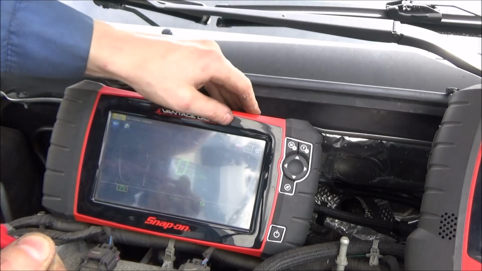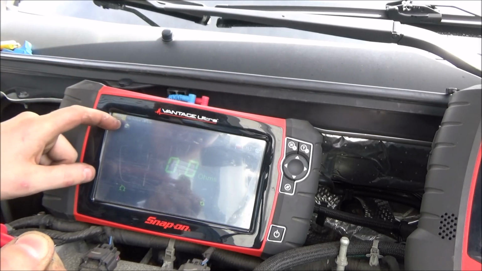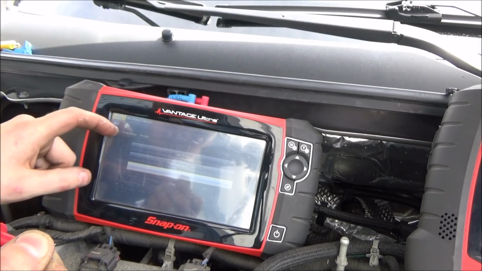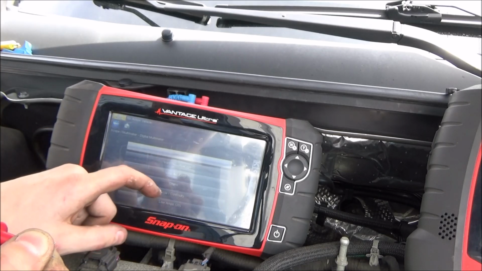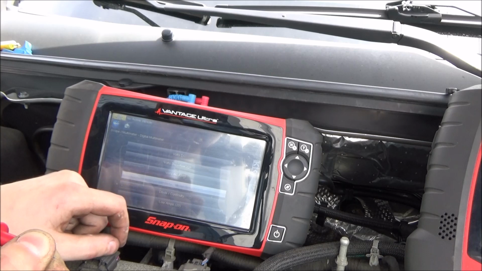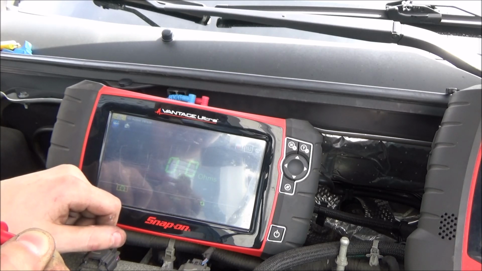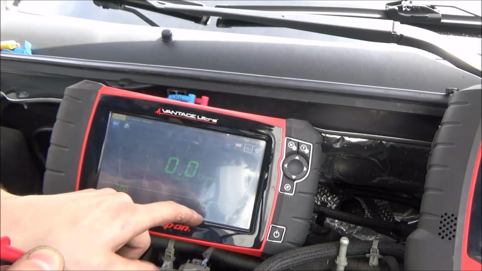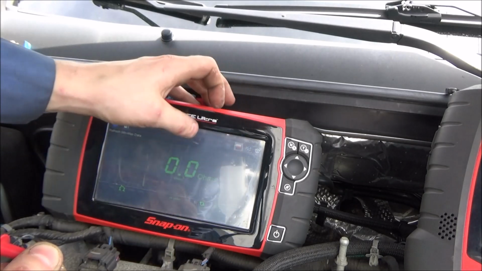Didn't let us recalibrate that. Let me see here. Let me go all the way back out. Let's go multimeter, digital multimeter. I'm going to go ohms. Yeah, it's still not letting us do it.